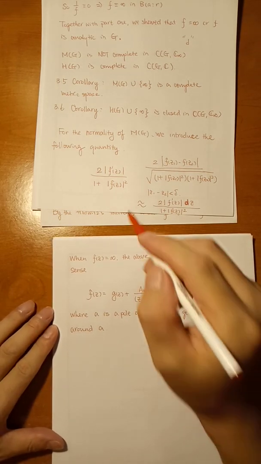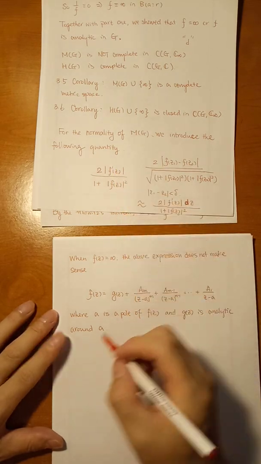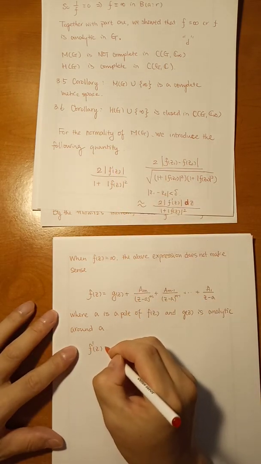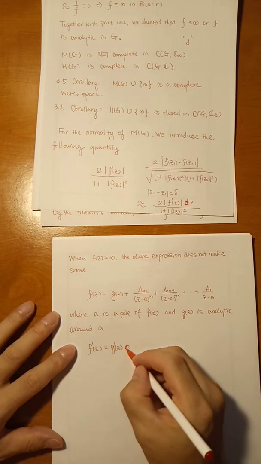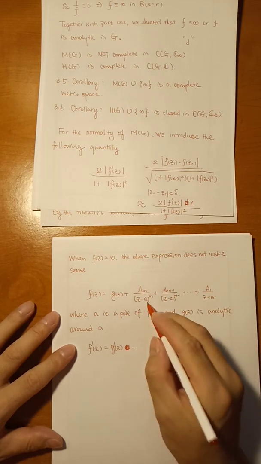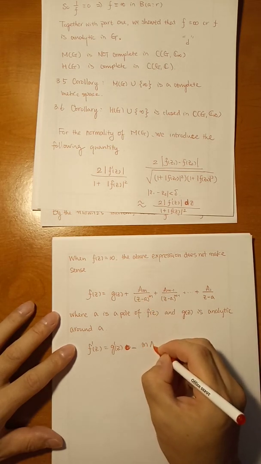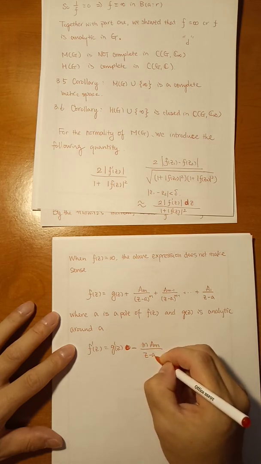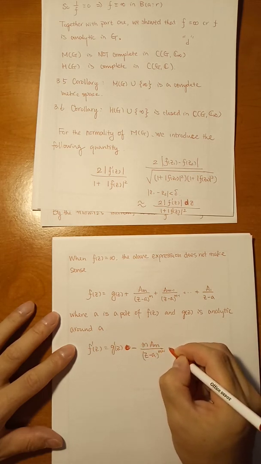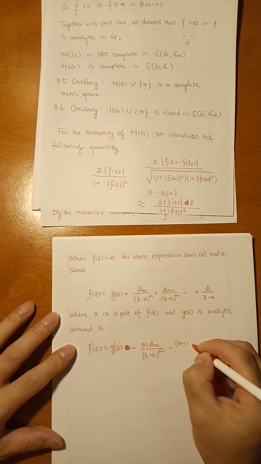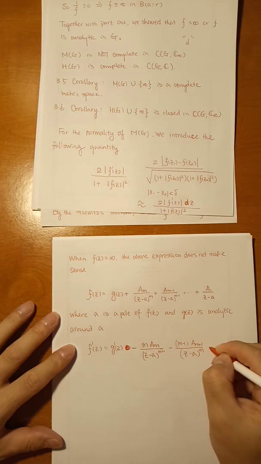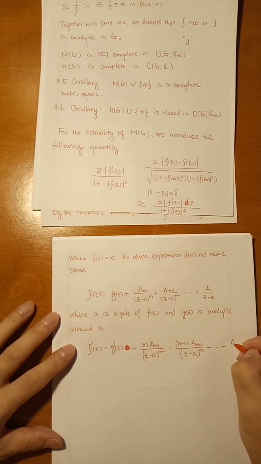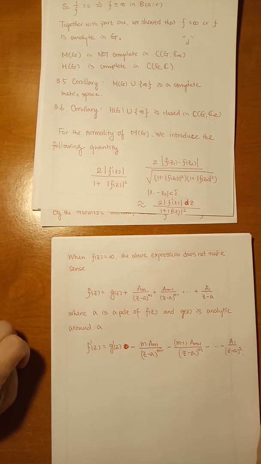Okay, and now let's try to differentiate f. We differentiate f, we'll get g prime of z minus, it's not plus, it's minus: negative m a_m over (z minus a) to the m plus 1, minus (m minus 1) a_(m minus 1) over (z minus a) to the m-th power, minus a_1 over (z minus a) squared. Okay, so this is the derivative.